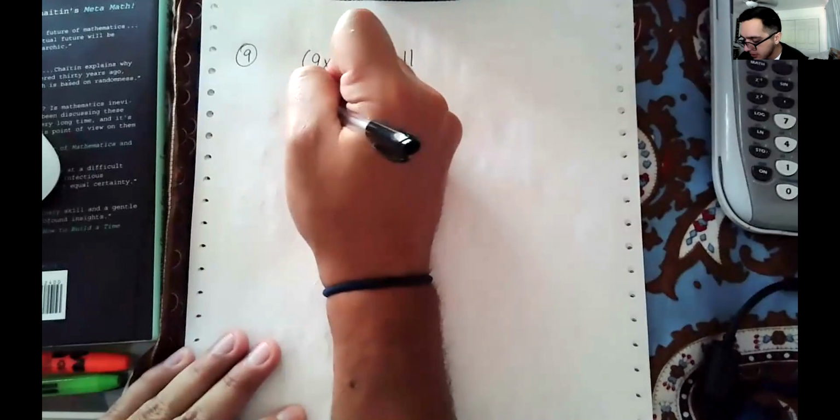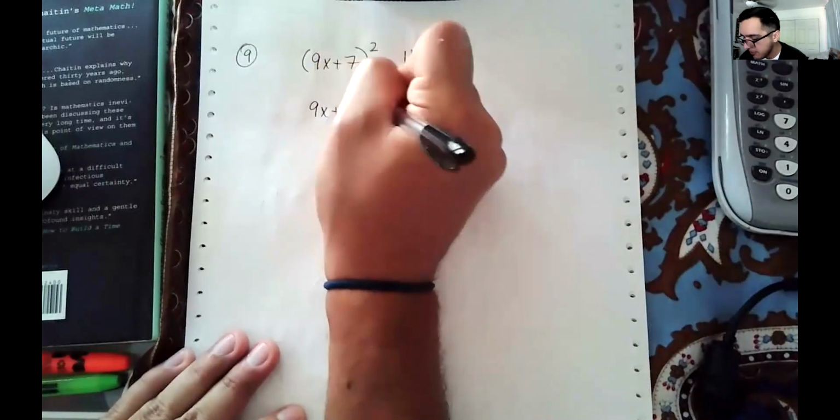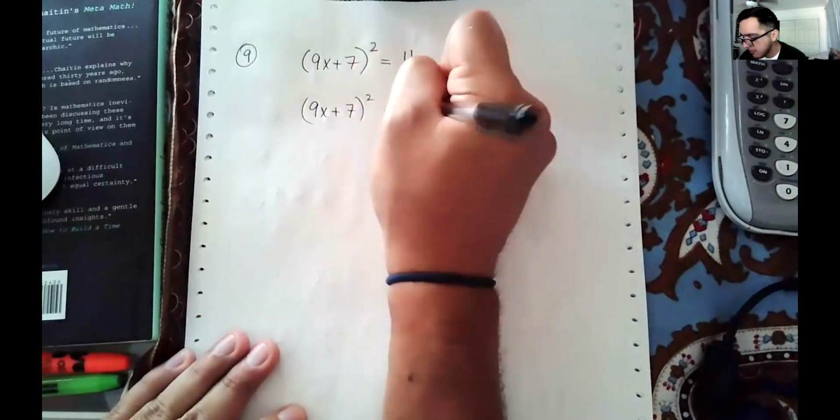And again, we have something squared is equal to a number. So right off the bat, that should be signaling to you that we need to use the square root property, take the square root of both sides. Okay. So let me go ahead and rewrite this problem. And I'll go ahead and take the square root of both sides.